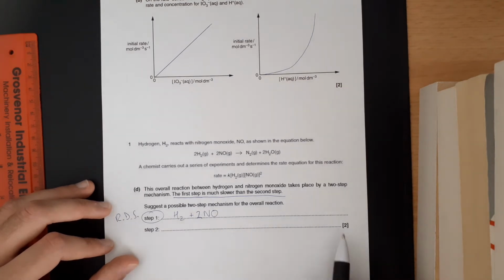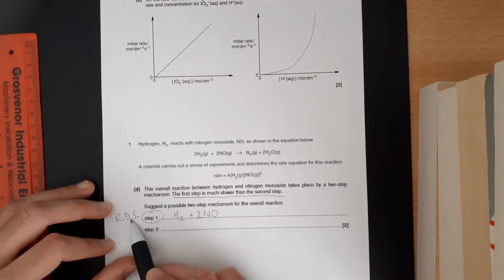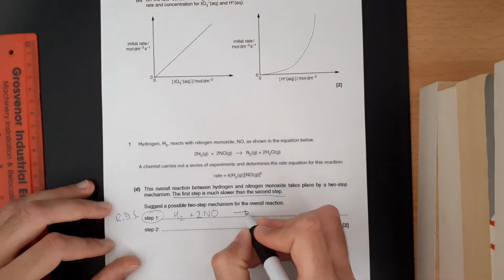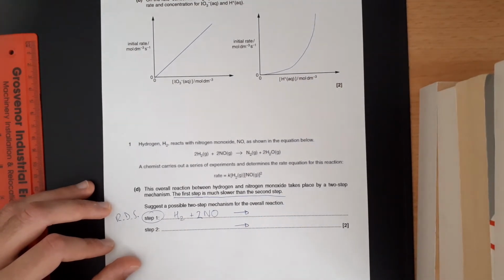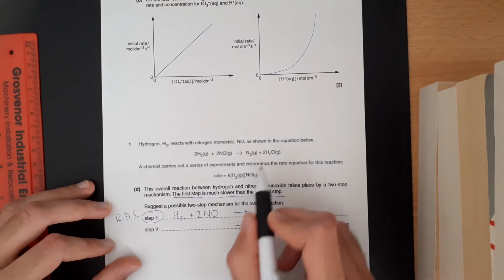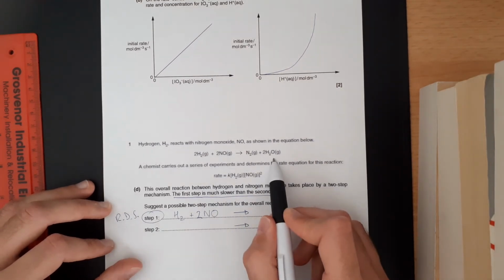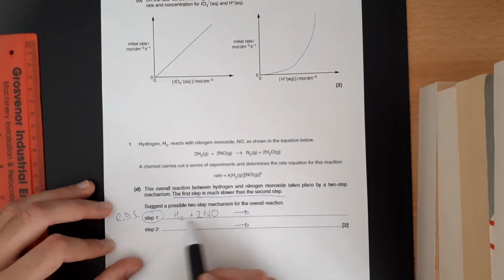Again, we can see it's a 2-mark question. As we said in the previous video, you would get 1 mark for doing that part because that shows that you understand the link between the rate determining step and the rate equation. And then the second mark is for making everything else work. By that I mean the 2 steps that we end up with must add up to give us this overall reaction. So if we think about what the products of this first step are going to be, the products that we're trying to make are N2 and H2O. So let's try to make those products out of what we've got here.